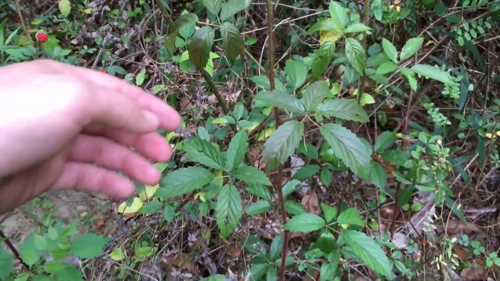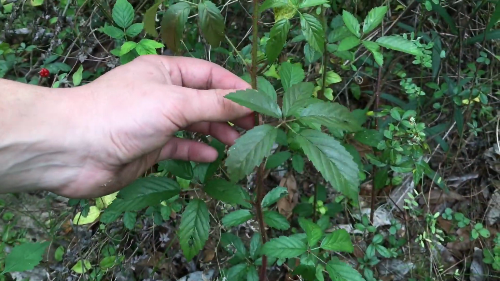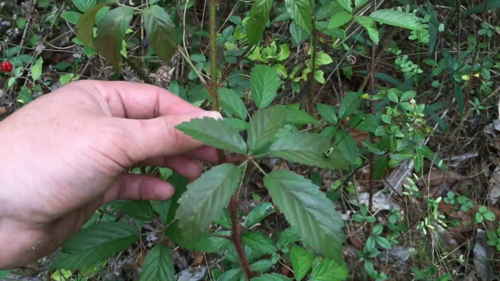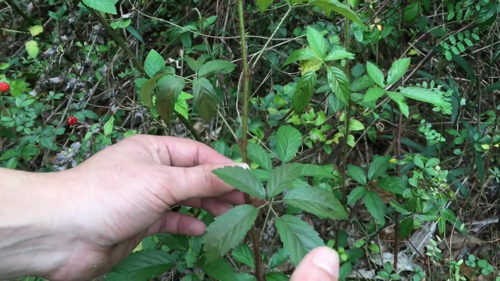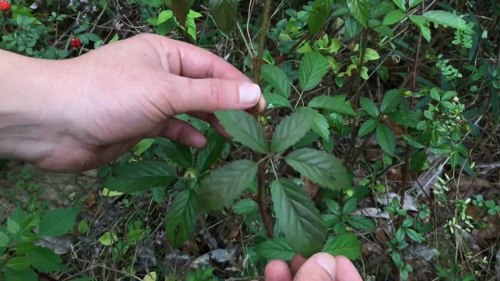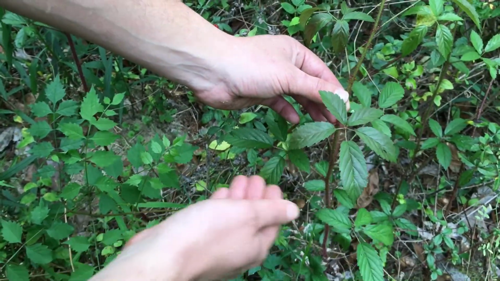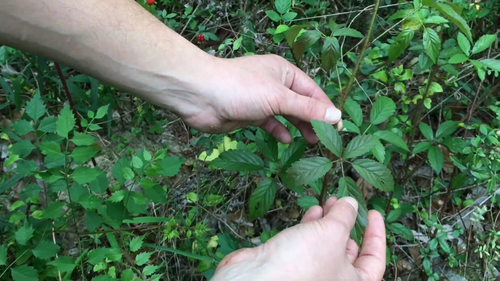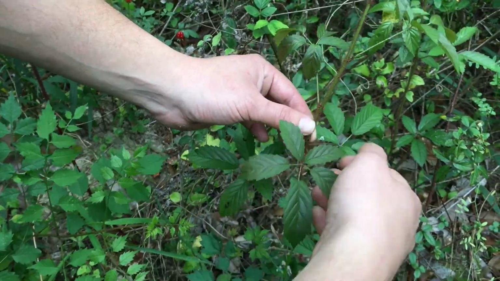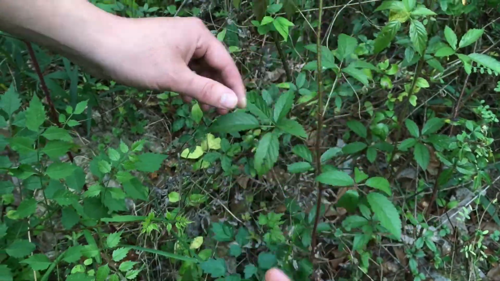What about this one? Very good. It's a blackberry. Blackberries, and there's a little damselfly, which is nice. Blackberries, unlike the one we just talked about, the trumpet creeper, have palmately compound leaves. Let's take a quick look at that, just to be sure that we're on the same page.